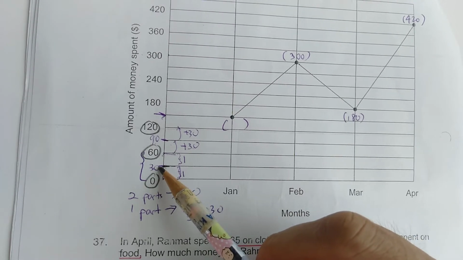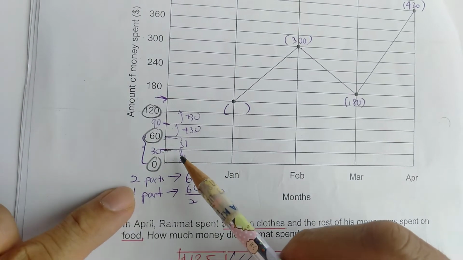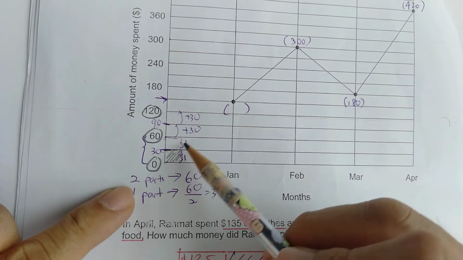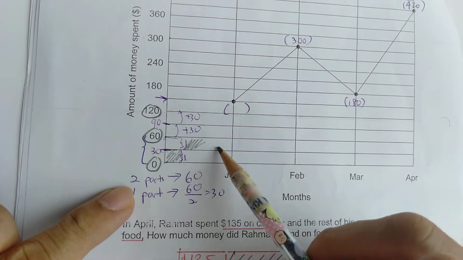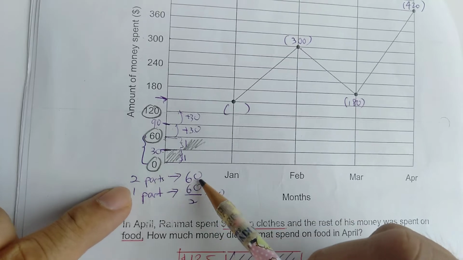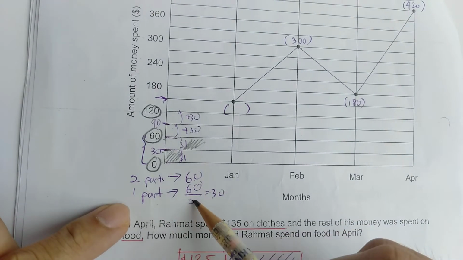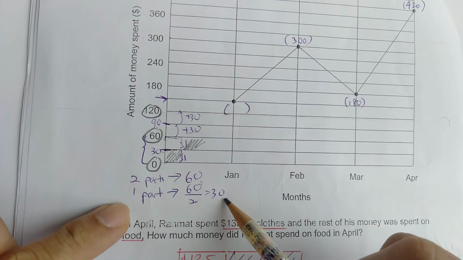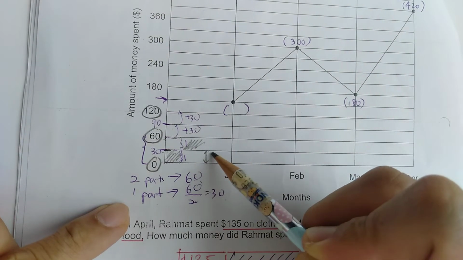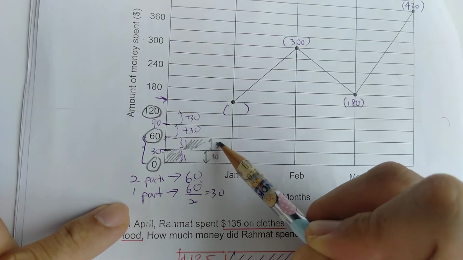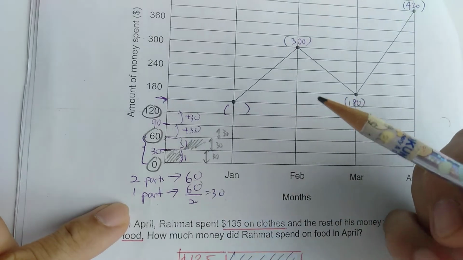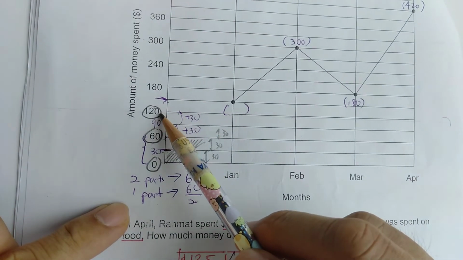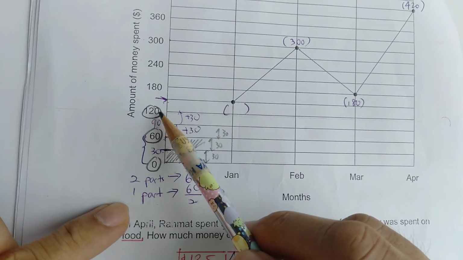Well, that is 30. How do I work it out? Well, I see 2 parts, right? 1 part, 2 parts. These 2 parts have a value of 60. So the value of 1 part is 60 divided by 2, that is 30. So every part here is 30, 30, 30. So if you look at this, I need to add 30 to 120.